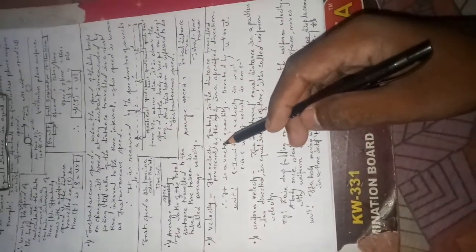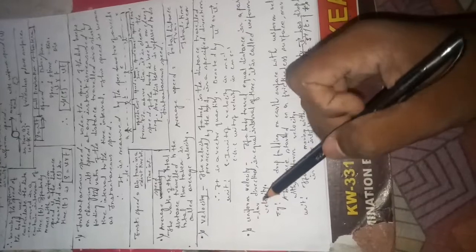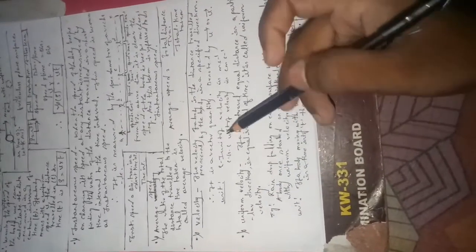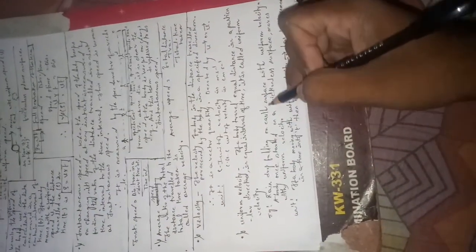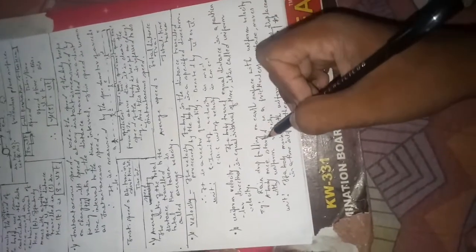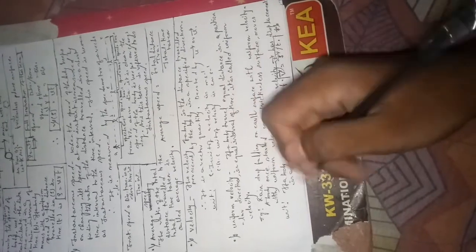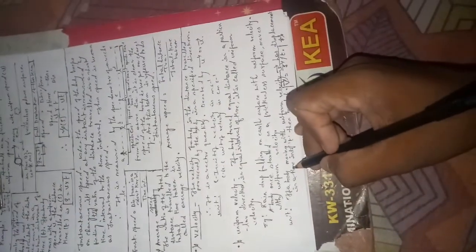Okay, so this is the velocity part which I have taught you, and this is the uniform velocity part, a new part we will start from now. If a body travels equal distances in a particular direction in equal intervals of time, it is said to have uniform velocity. For example, a raindrop falling on a surface with uniform velocity. A body once started on a frictionless surface moves with uniform velocity.